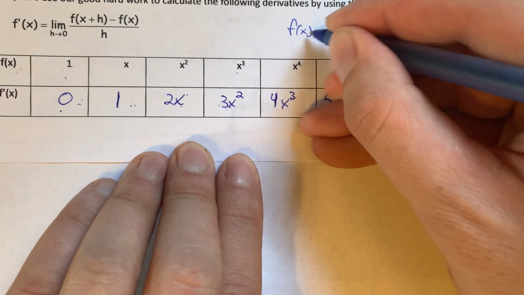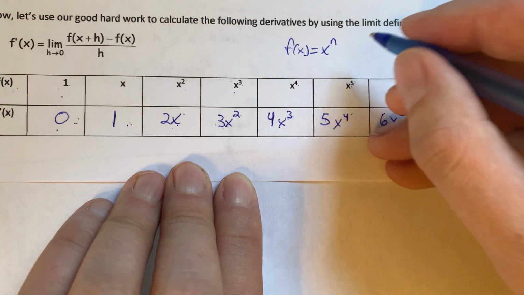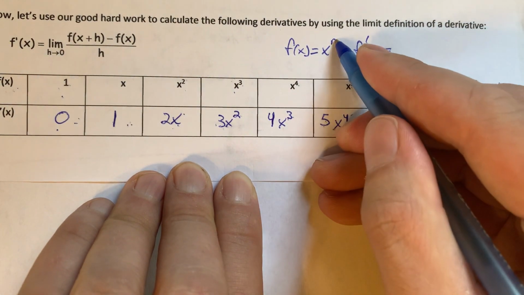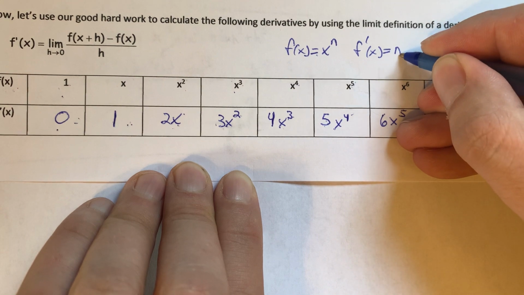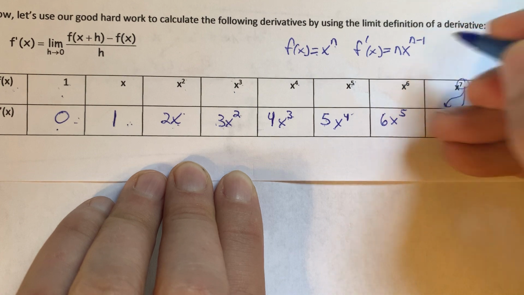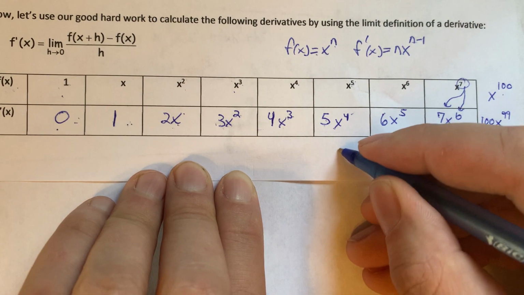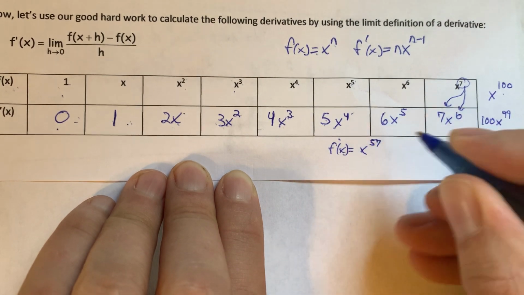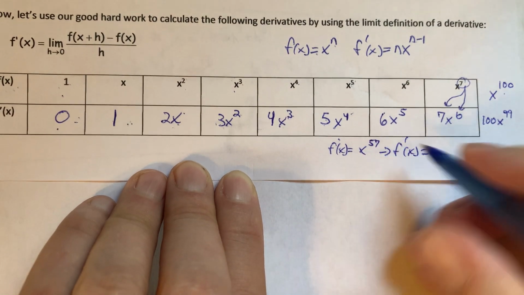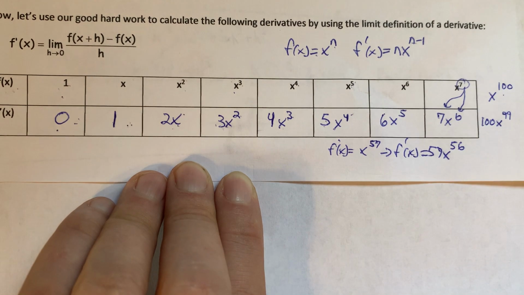If f of x equals x to the n, then the derivative is always going to be: you multiply by the power and you lower the power by 1, which we just write as n minus 1. So, x to the 57th, if we want to find what f prime is, what is the formula for this? Well, the derivative would be 57 x to the, we lower the power by 1, 56th. That's it.